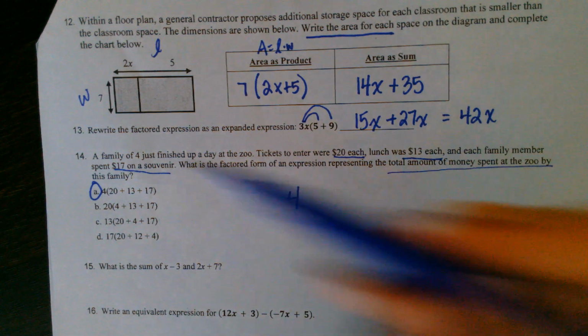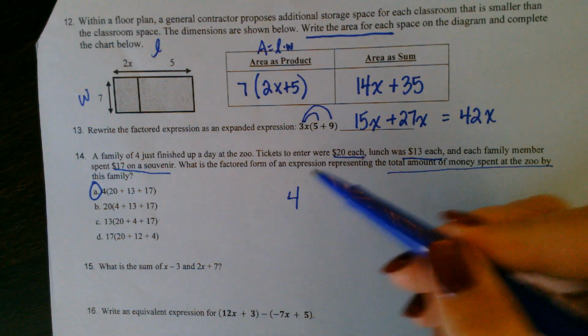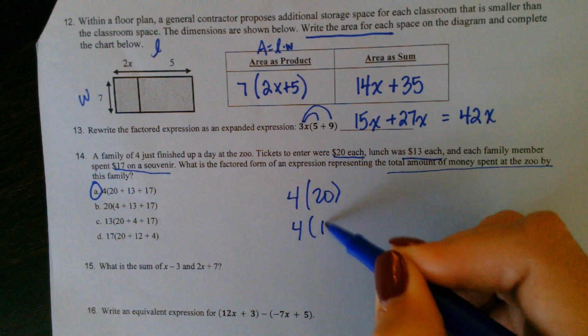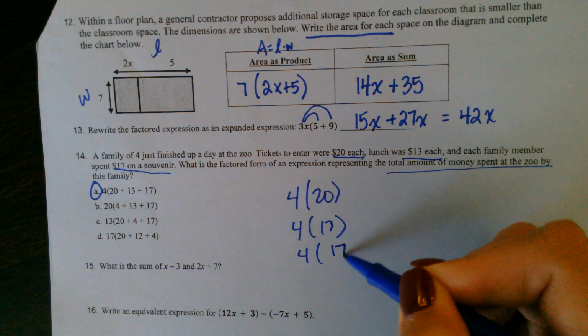Now, as you can see, you don't have to solve it. So you're just looking for what expression would work. So 4 times the 20, and then 4 times the 13, and then 4 times the 17 if you were going to solve it.